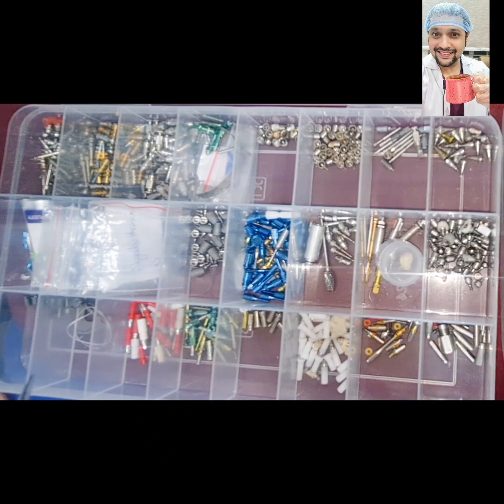And after that, you can verify the passivity with a verification jig. Jaw relations can be done. You can also do a PMMA trial in the form of visibility check, phonetic check, and occlusion check. And after that, you can go with a framework check, bisque trial, and final prosthesis with implant protected occlusion.